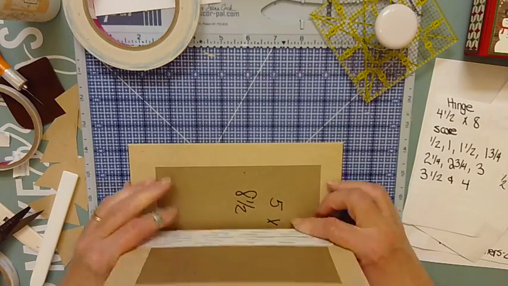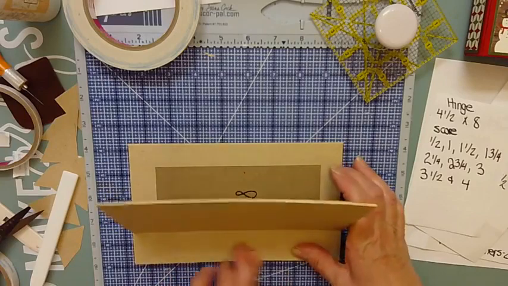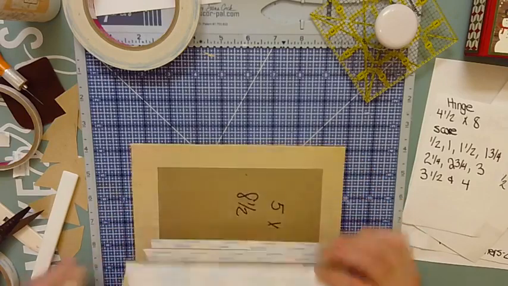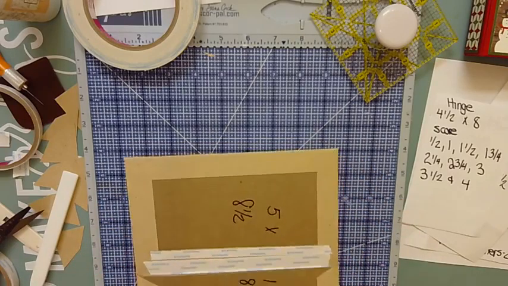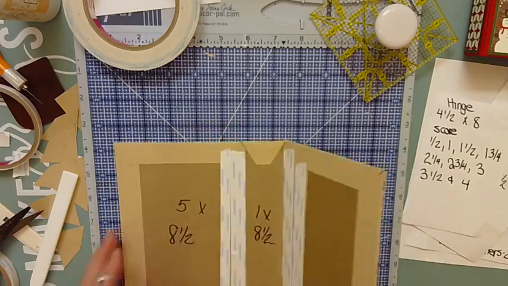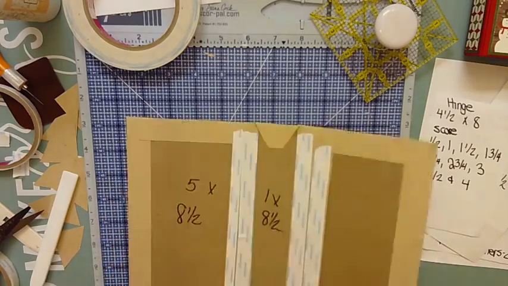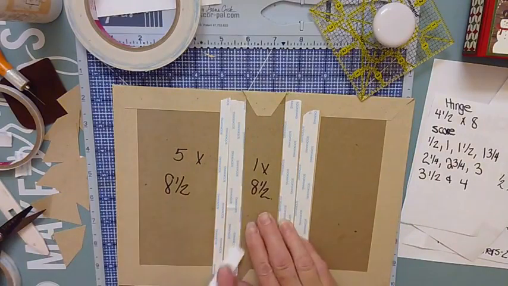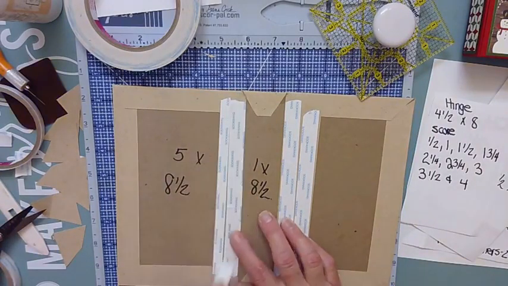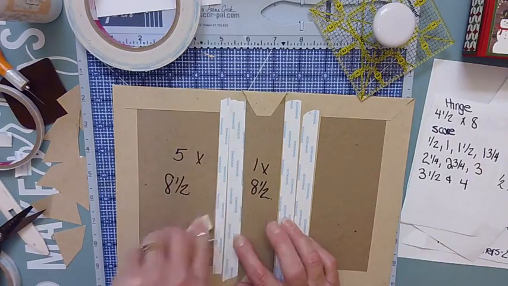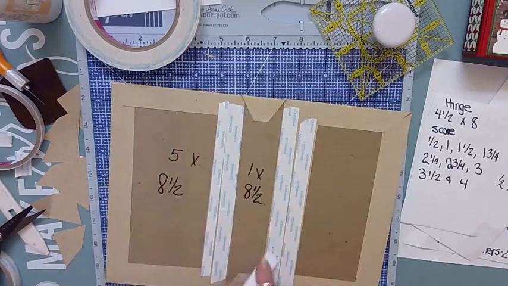There we go. And sticking that piece down. There we go. I will lift those up when we put that piece of paper down.